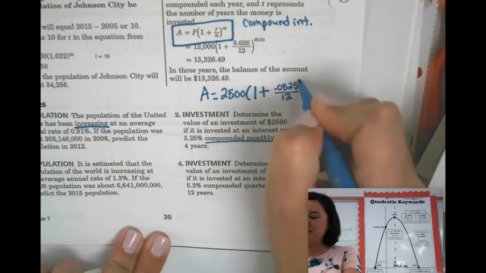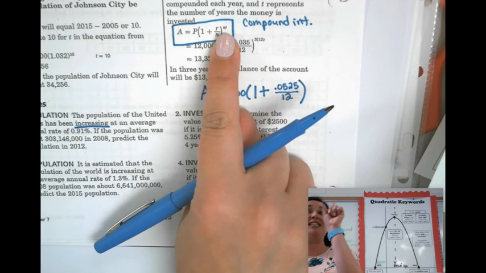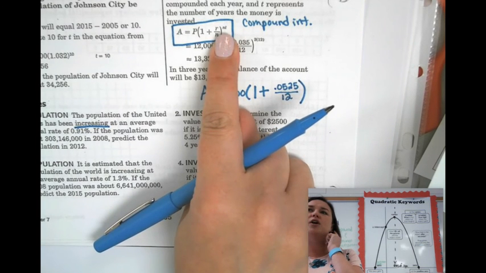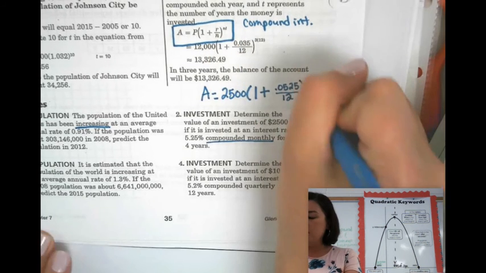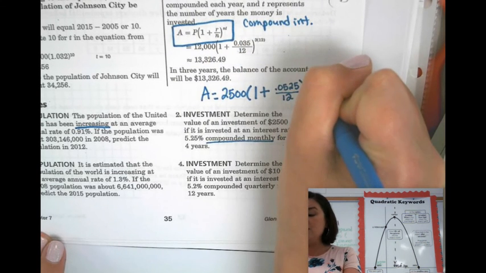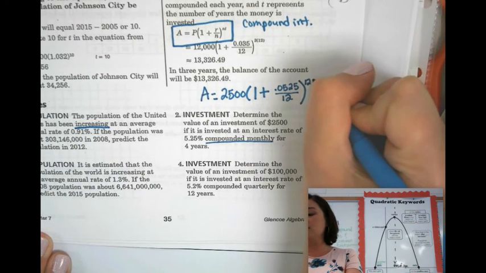So then we close our parenthesis, and now the exponent's a little bit different. It has 2 letters in it. It has N, which what did I just say N stood for? The number of times compounded a year. So how many times is this a year? 12. And T still stands for time. So how many years is this? 4.